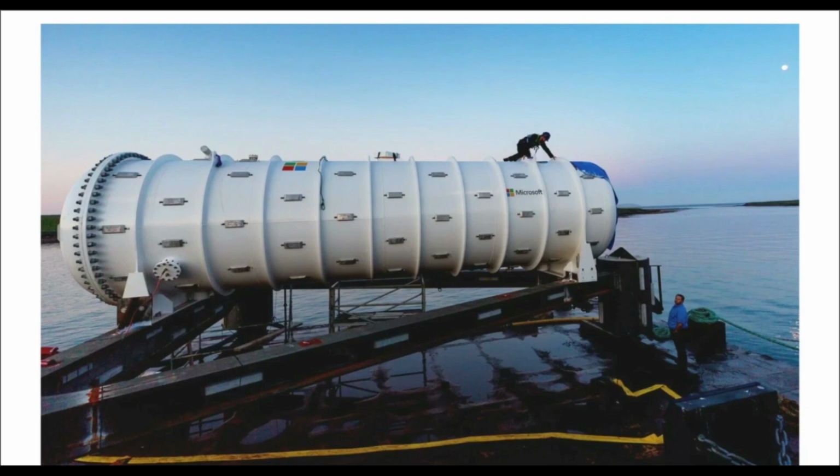I saw this picture in my searches here of Microsoft Azure servers that are designed to run in the ocean floor. So this is off the coast of Scotland. They put some servers into this tube and they dip it into the water, plug in electricity and networking. Now, the advantage of this type of thing is that it's a sealed container.